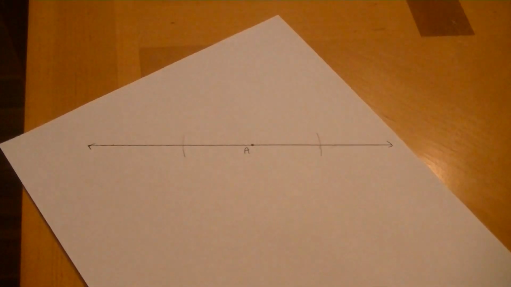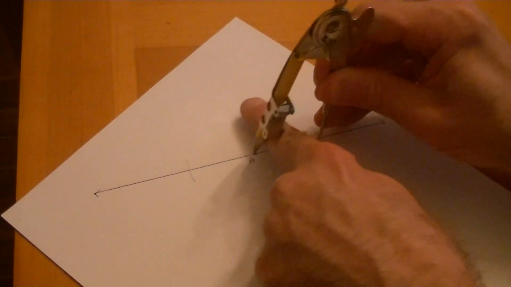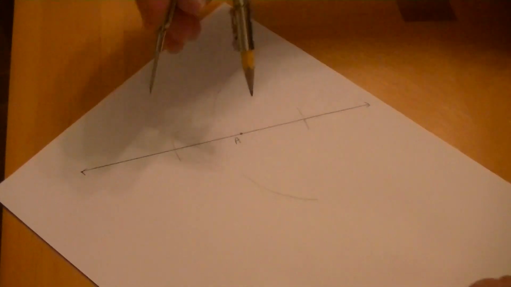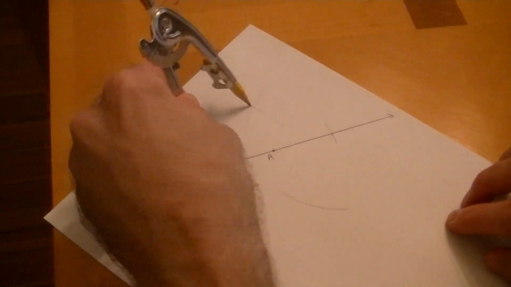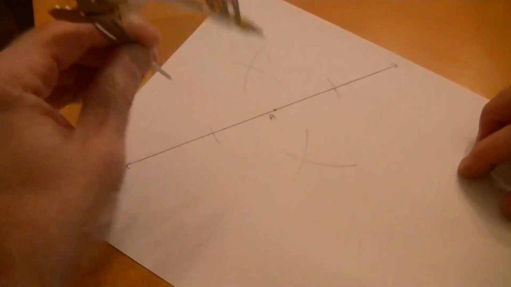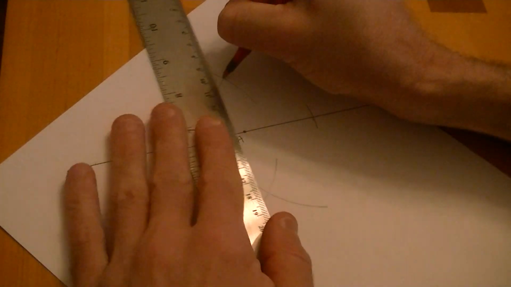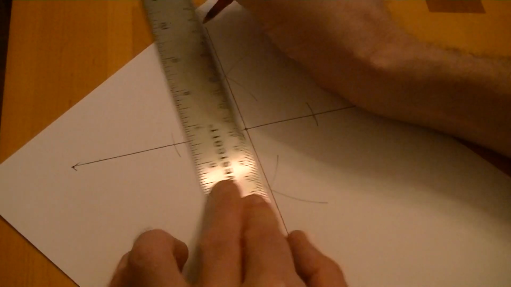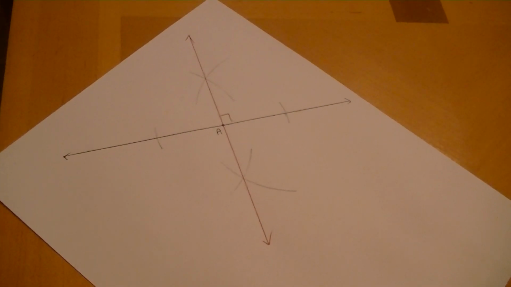So how do we do a perpendicular bisector? The needle goes on one end. We open up the compass more than halfway across. Above, below, flip. Needle on this other intersection point. Above, below, and connect. If I connect this point to that point, I will have a line through point A perpendicular to the given line. So that really is a right angle, and that's our second one for today.